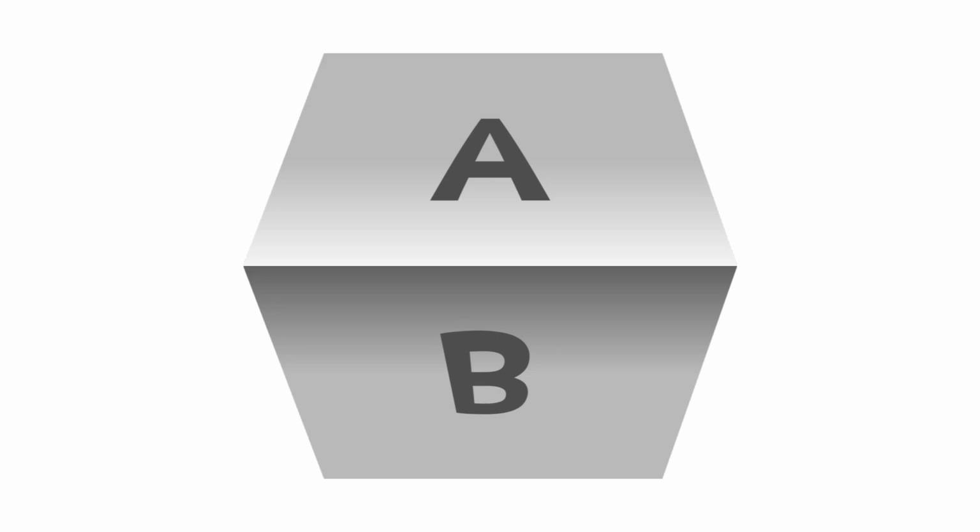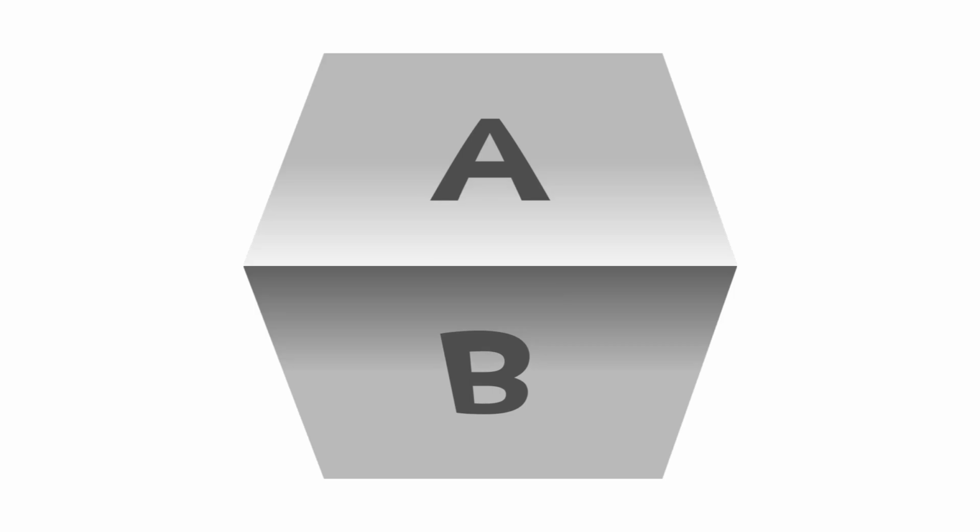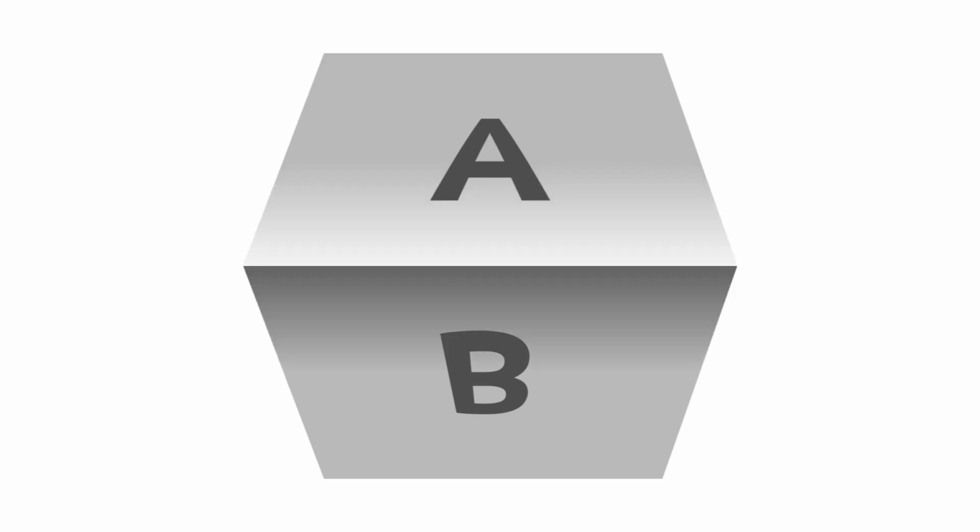Now look at these faces of the cube. Face B appears darker than face A, but in fact, both faces A and B have the same color. This is due to the subtle gradient near the edge and the sharp contrast at the border that trick the brain into perceiving the difference between light and shadow.